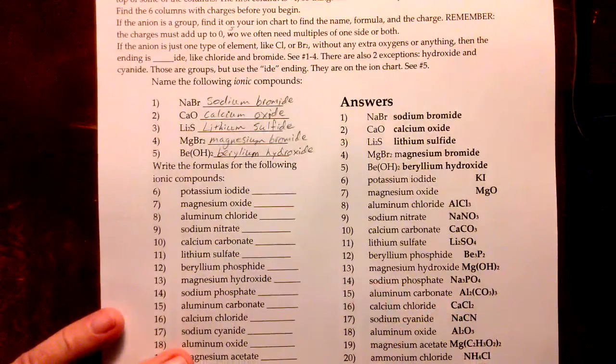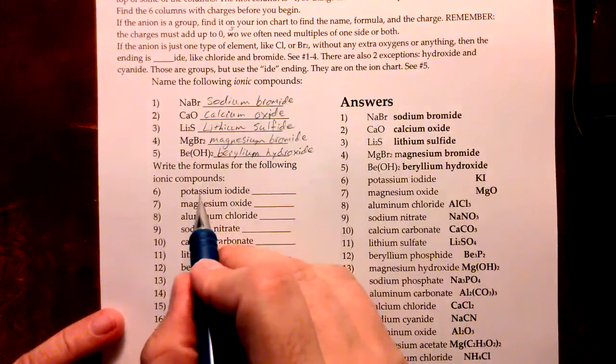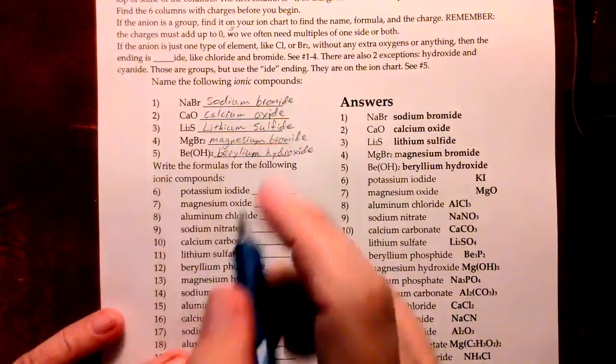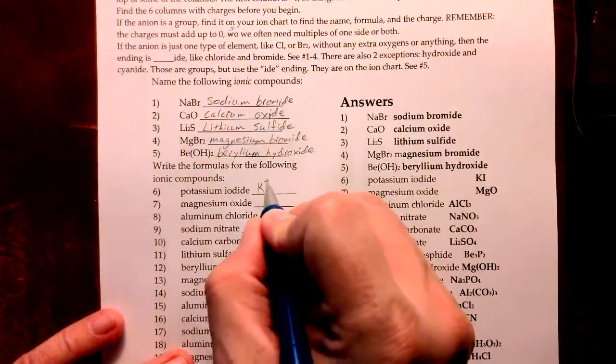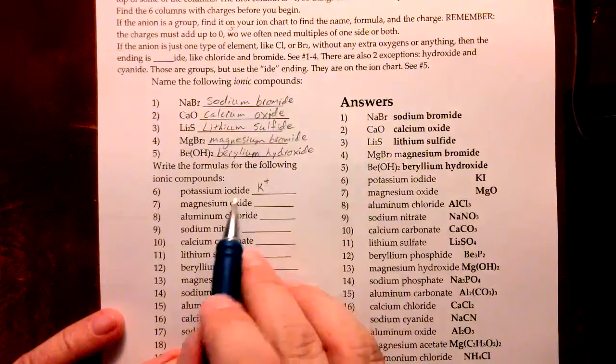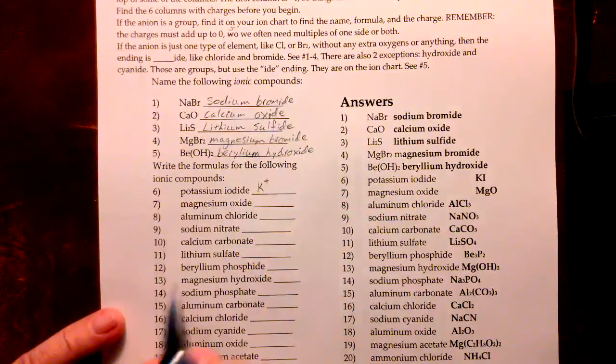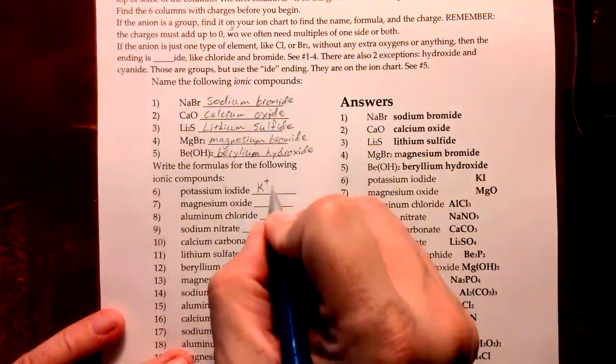So let's try it the other way. Let's write the formulas. So potassium, look on your periodic table, is K, go left, go look left. It's +1, it's in the I'm always +1 column. Iodide tells me there are just iodines, and look, it's in the -1 column.